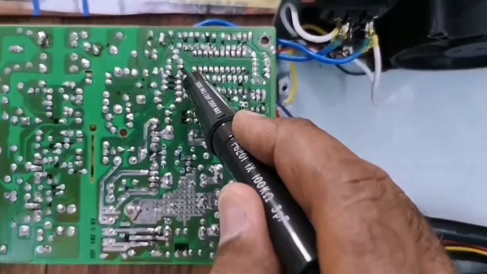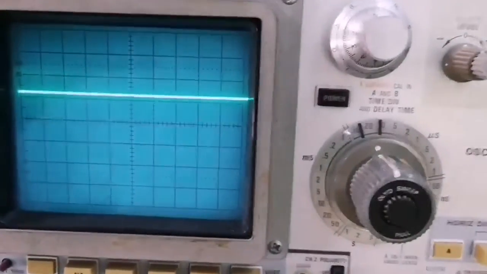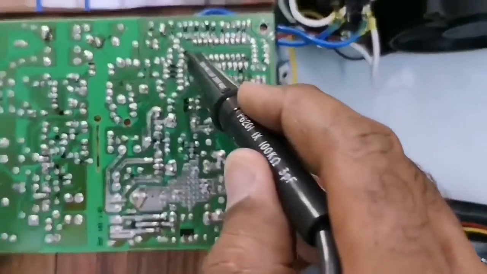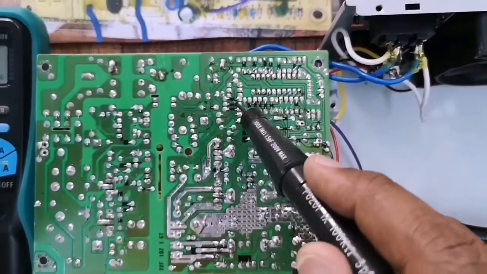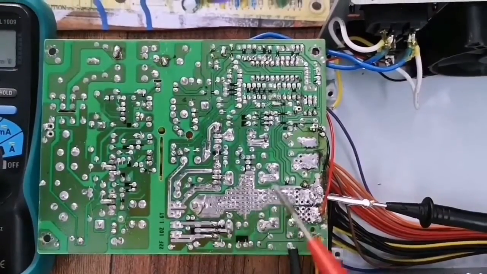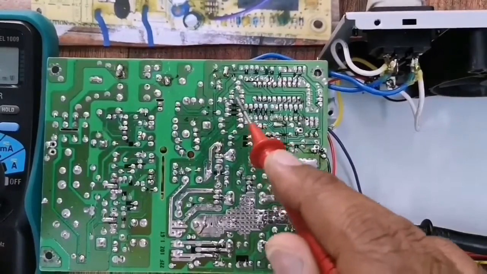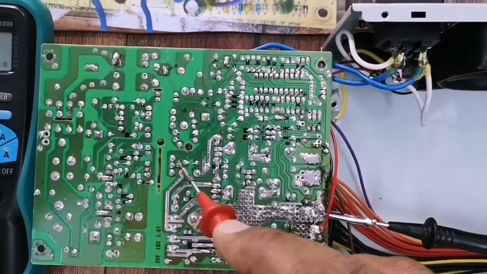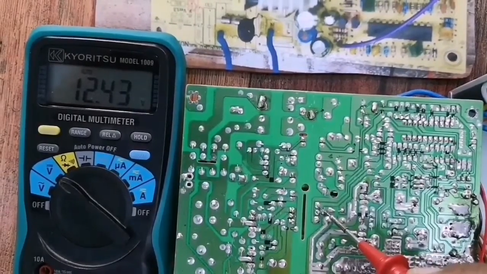No signal at the collector side, but we have a good signal at the base, while we already checked both transistors are okay, and the voltage is low here. Now this means the supply voltage through the windings is not available. Yes, the supply voltage is available here but not reaching the transistors.